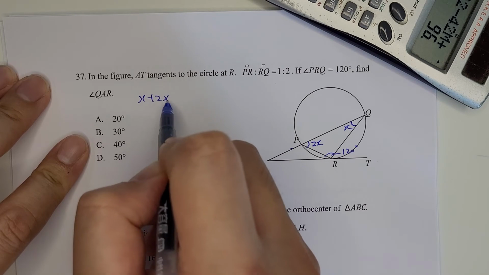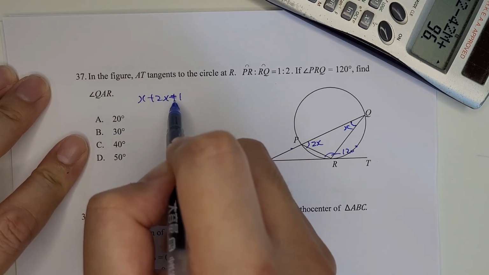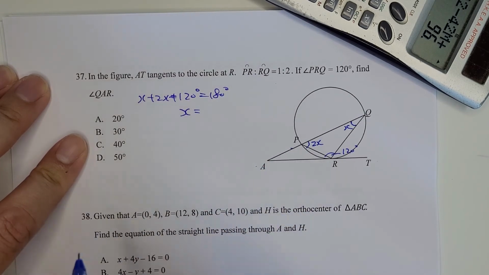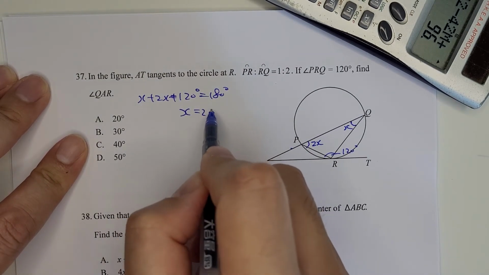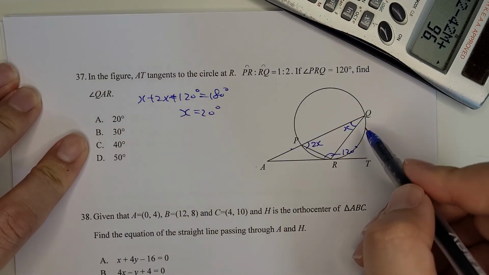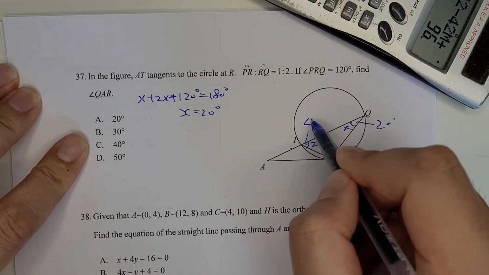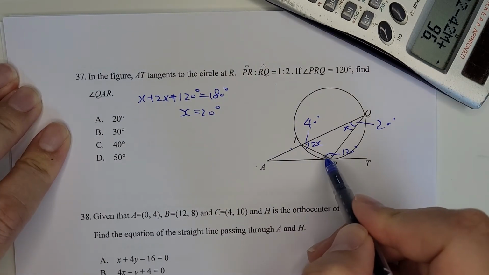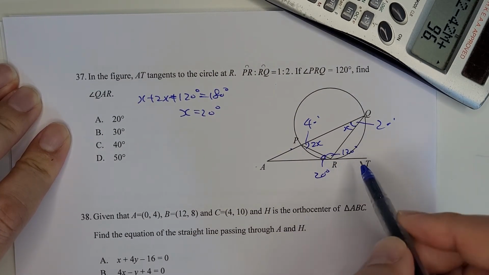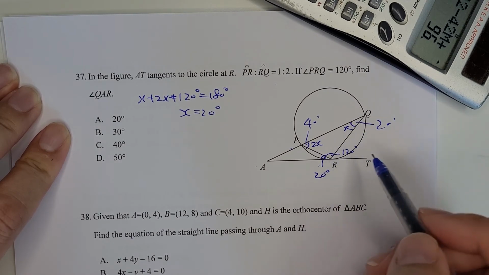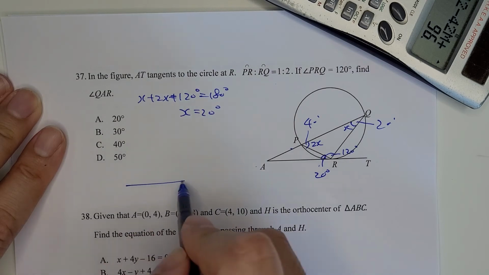X plus 2x plus 120 degrees equals 180 degrees. X you will get is 20 degrees. Okay. 20, 40, 120, and hence you will get this is 20 degrees, angle in alternate segment. Okay, so you go to triangle QAR.